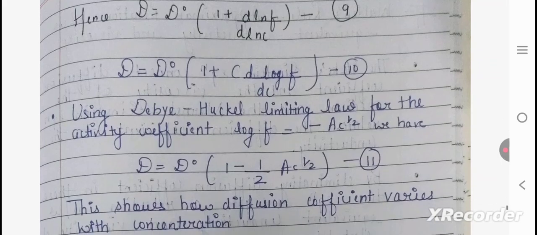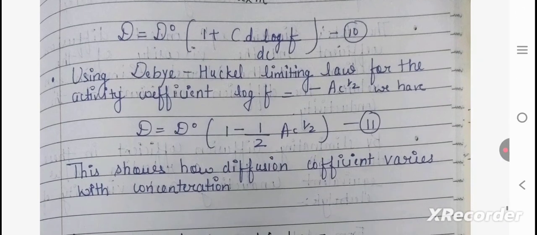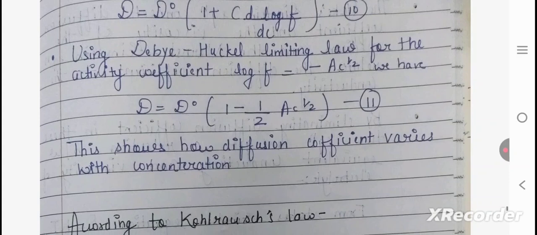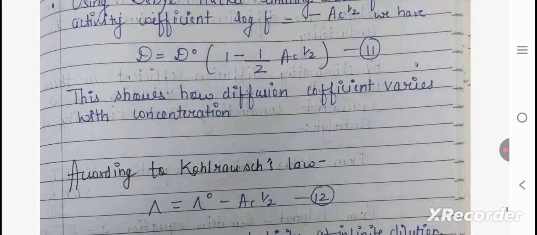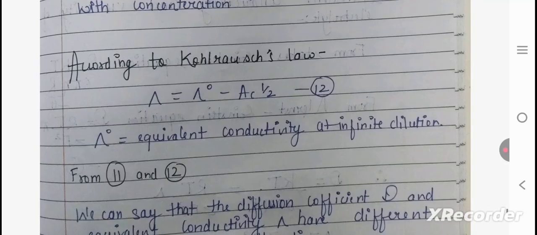D is equal to D naught into (1 plus d log f by d log c), equation 10. Using the Debye-Huckel limiting law for the activity coefficient, log f is equal to minus A into c to the power 1 by 2. We have D is equal to D naught into (1 minus 1 by Z into A into c to the power 1 by 2), equation 11. This shows how the diffusion coefficient varies with concentration.